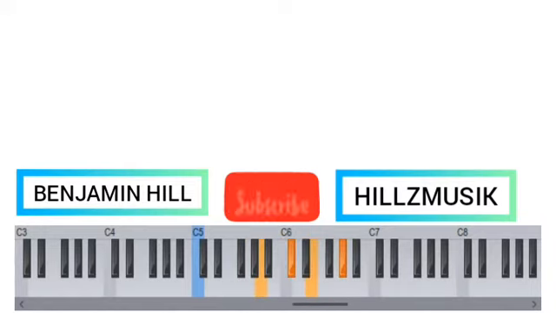G sharp, A, A sharp, and then your B. So you have to keep on rotating like that. That's how it gets involved.